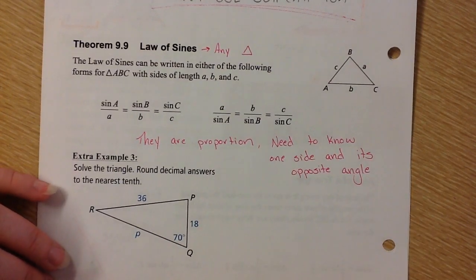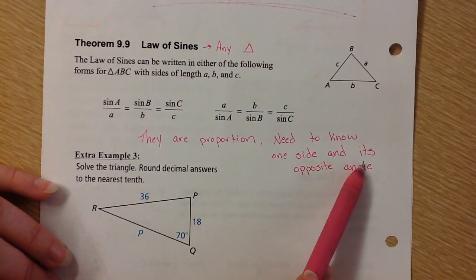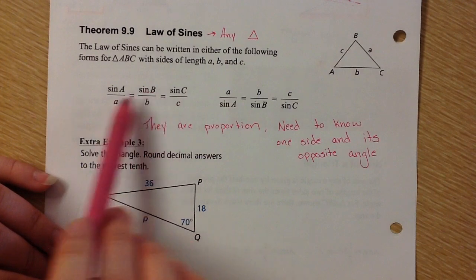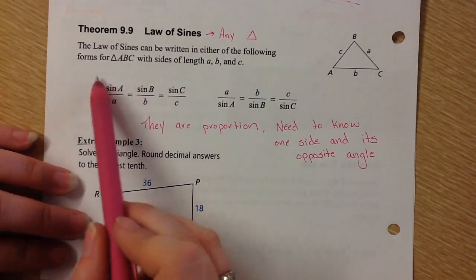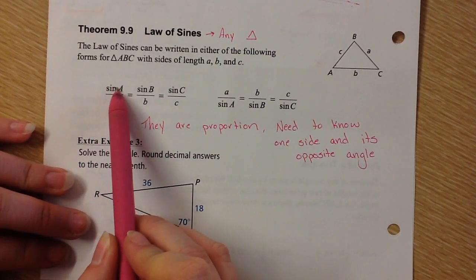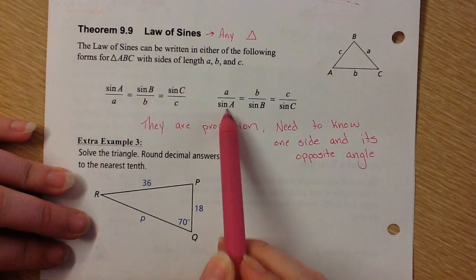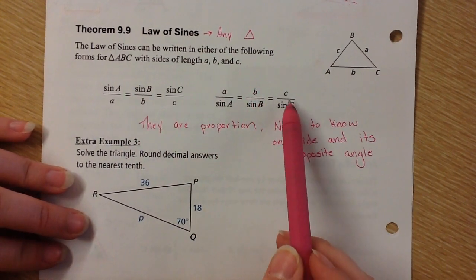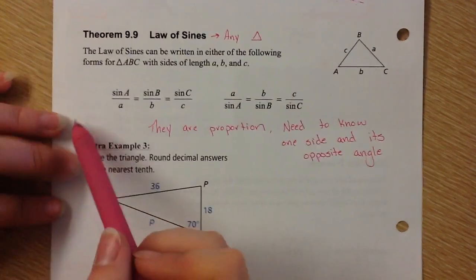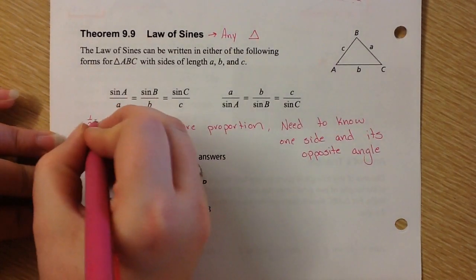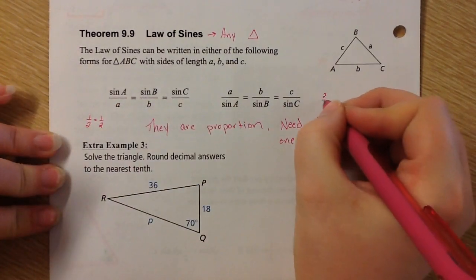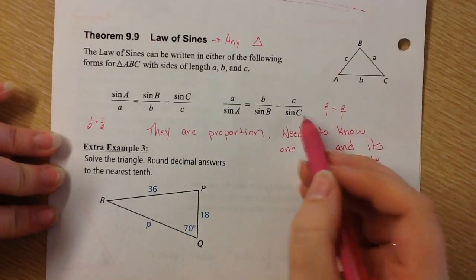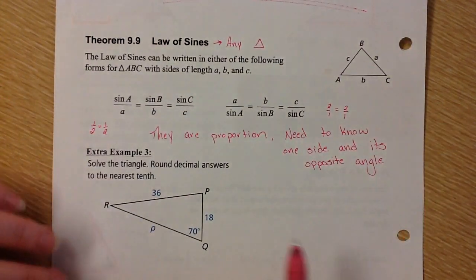Then you can set up a problem using the law of sines. And again, you can see here how we can put the sine on top and the side on the bottom, or we can flip-flop them. It doesn't matter. The proportion will be the same. It's kind of like saying, well, 1/2 equals 1/2, well, that's the same as saying 2/1 equals 2/1. It'll work out the same depending on which way you write it.